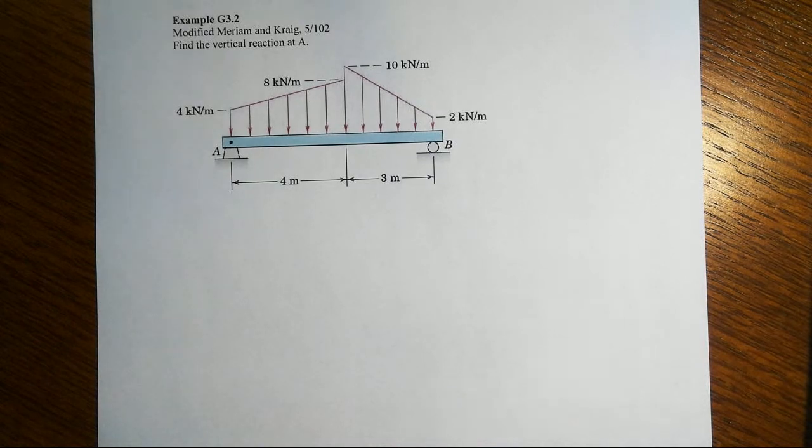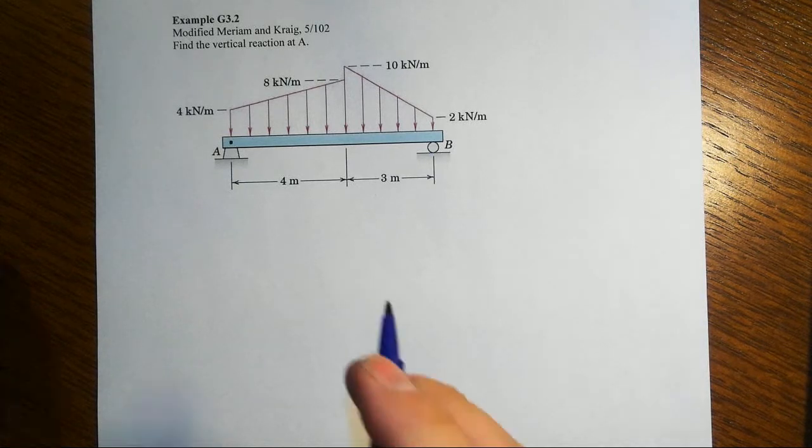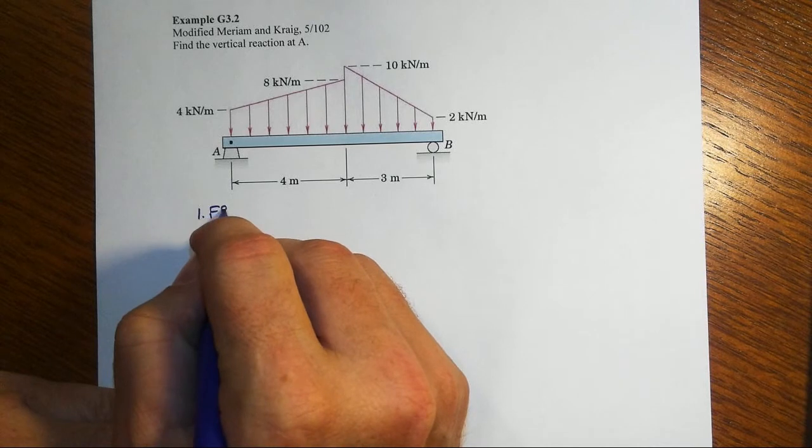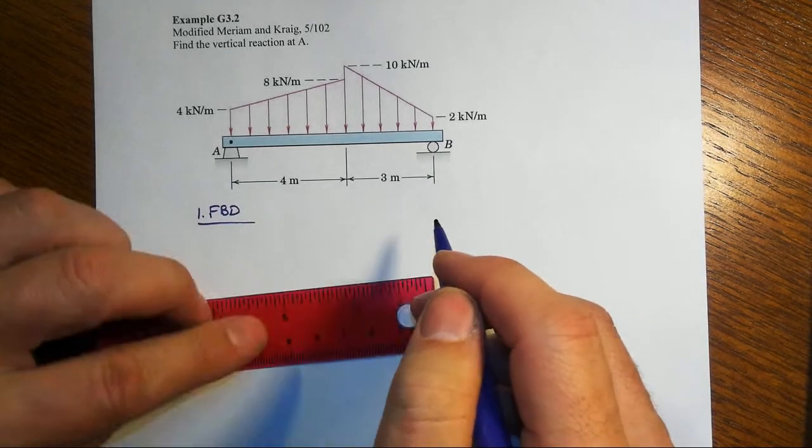We don't have a single concentrated force. We have a spread out series of forces that are varying in their intensity. That makes this kind of, well, complex. So first thing let's do is the free body diagram.